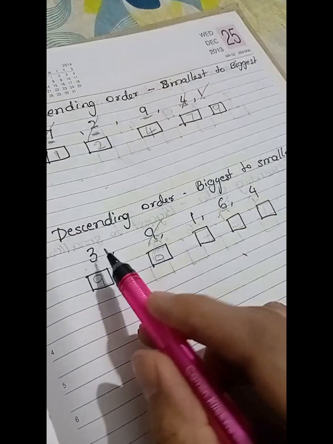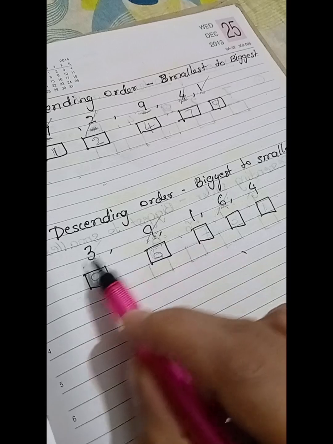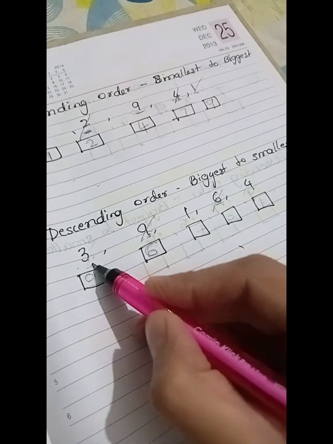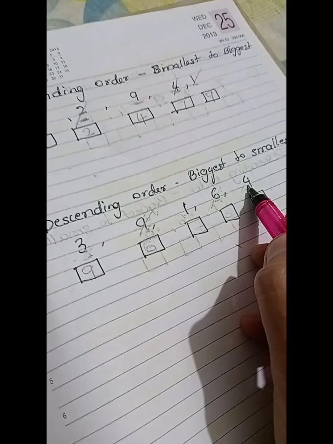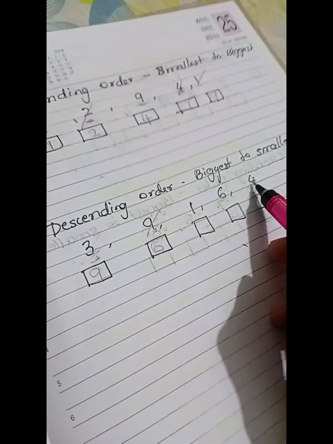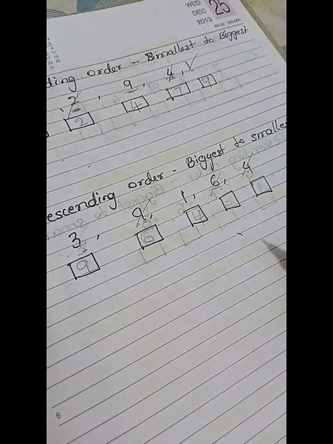So now the remaining numbers are 3, 1 and 4. Among 3 and 1, which is the biggest? 3 is the biggest. So consider this number and compare it with the remaining number. 3 is there, 4 is there. Which is biggest? 4 is the biggest number. So cross the digit 4 and allow the child to write 4 in the next block.